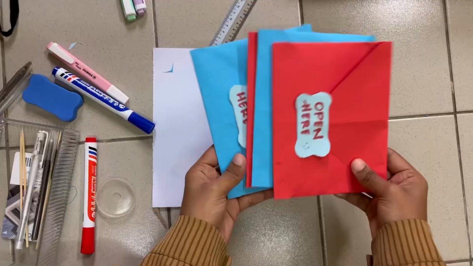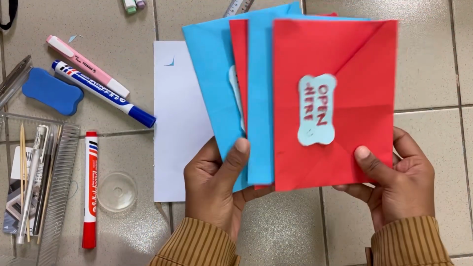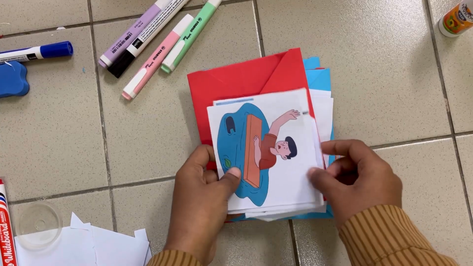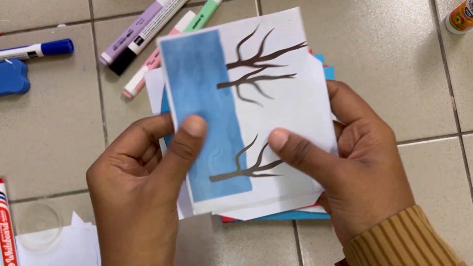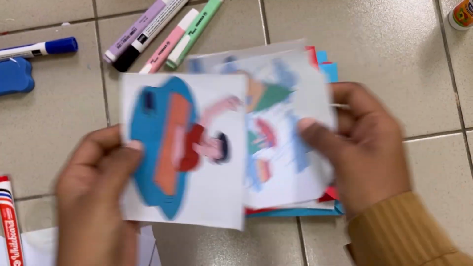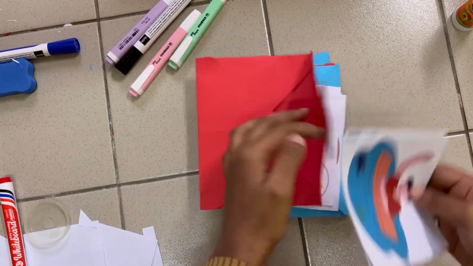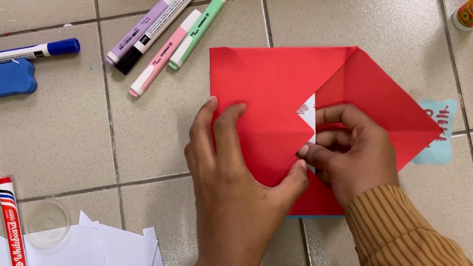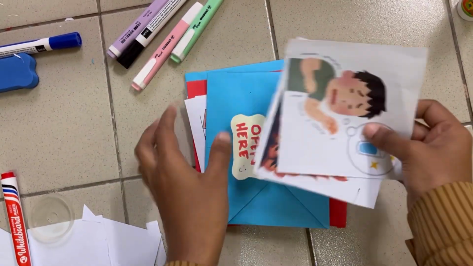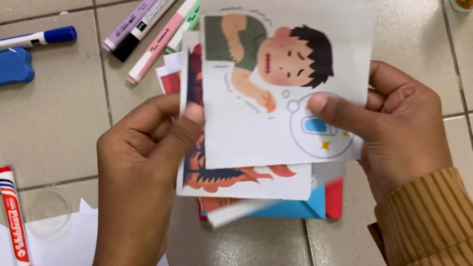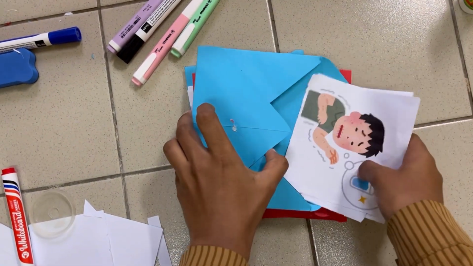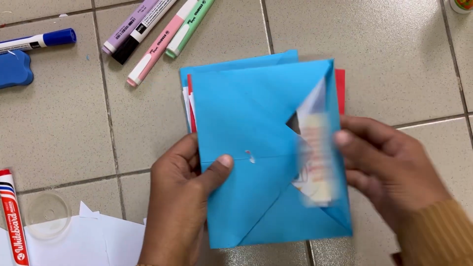And here are our 4 envelopes for the spinning wheel, in which we're going to put helping pictures. So we're not going to put helping words for these kids, but we're going to put helping pictures in order for them to guess what the picture is saying. Each envelope is for one natural disaster.